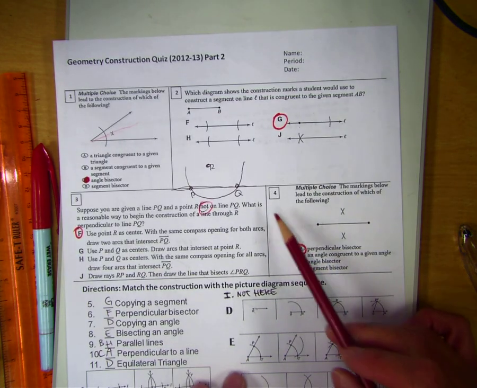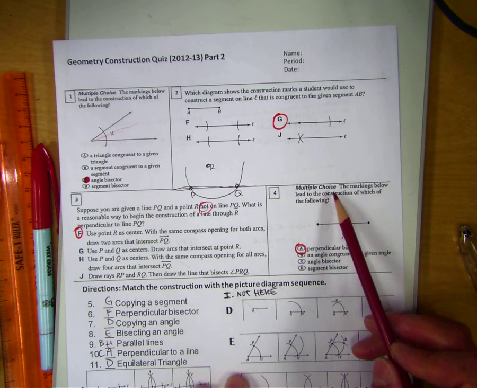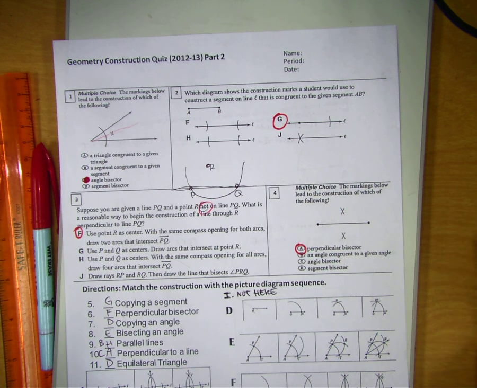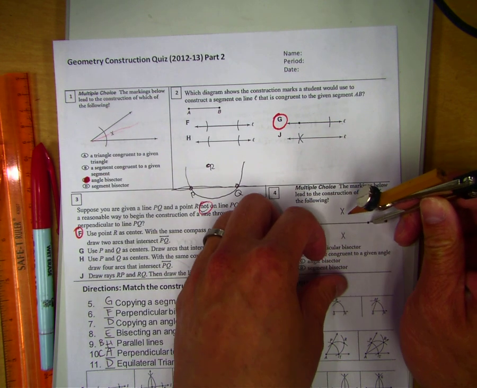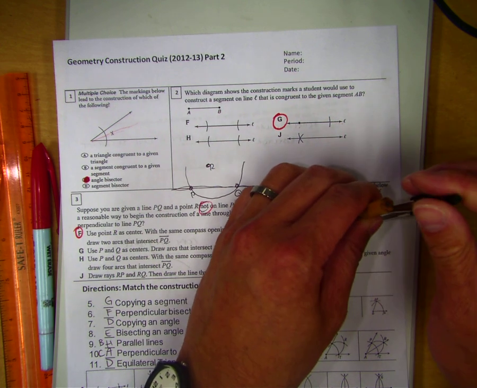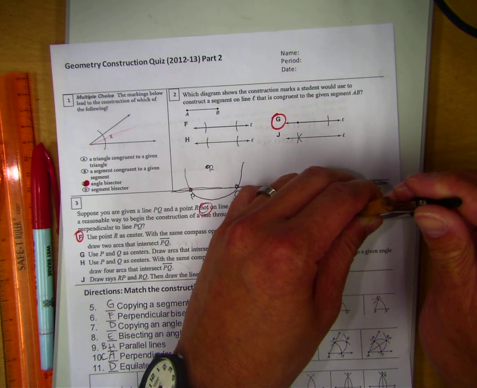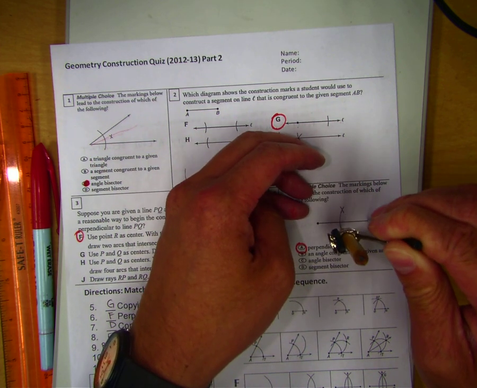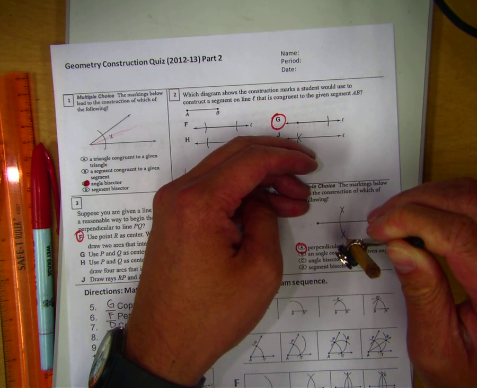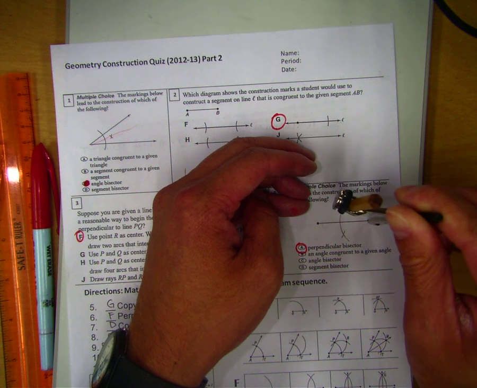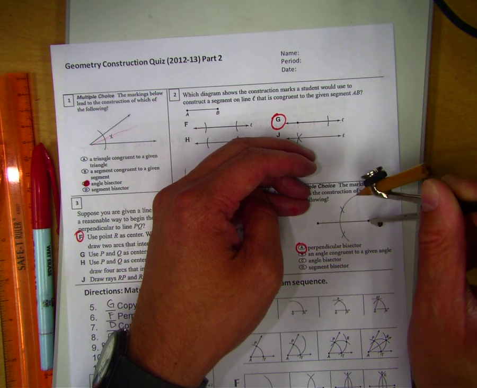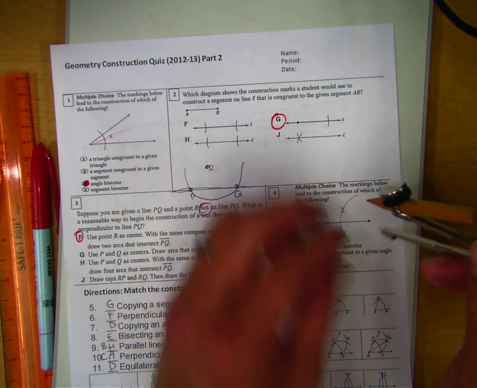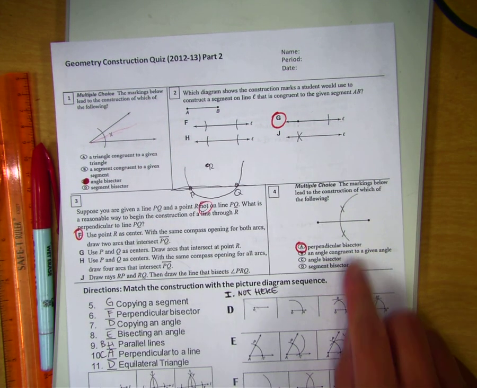For number 4, the markings below lead to the construction of which of the following? This one doesn't look complete, right? But it is. Remember I told you guys arcs are shorter for circles? So they just didn't draw their arc all the way down. Does that make sense? Theirs would have looked like that. Or you can also do circles. So the constructions you might see, if it looks a little bit not like what you do, just go back and actually complete it. That would be a perpendicular bisector.